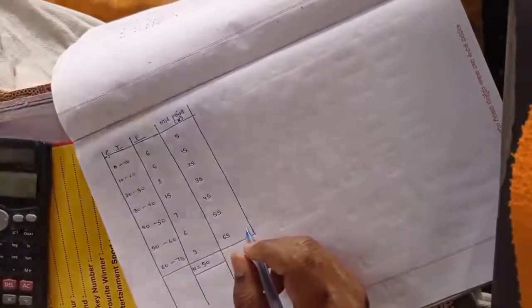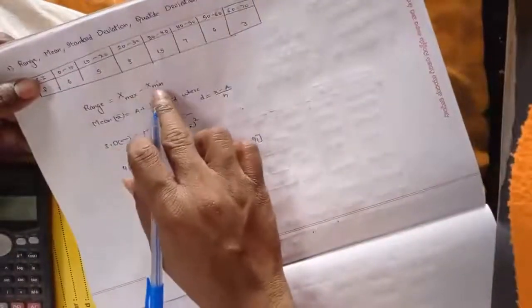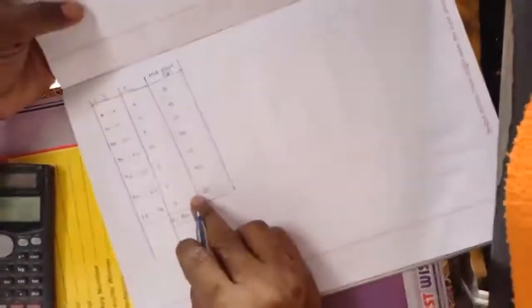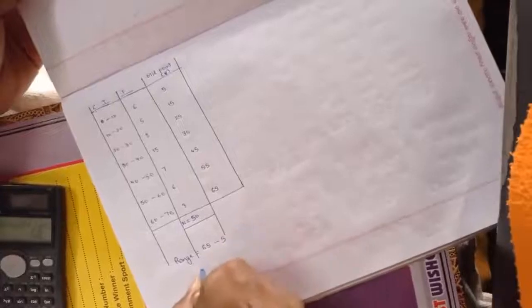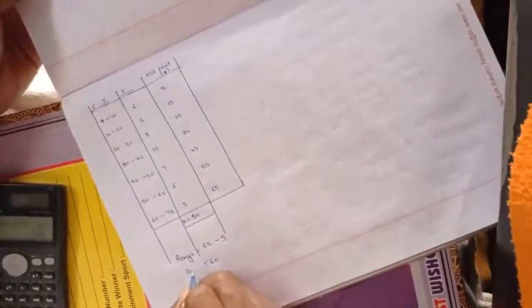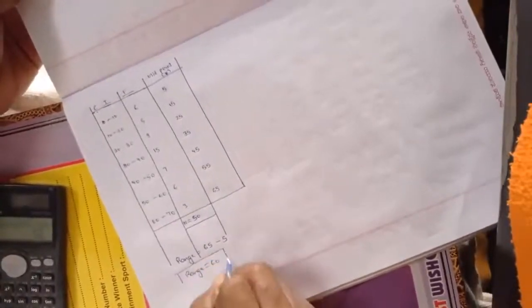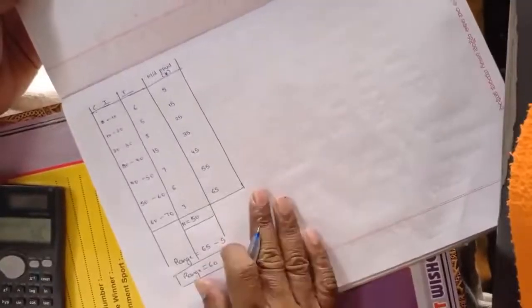So now we can easily calculate the range. So range is equal to x max minus x min. So here x max is 65, x minimum is 5. So range is equal to x maximum 65 minus x minimum 5, so therefore range is equal to 60. We have calculated the range.